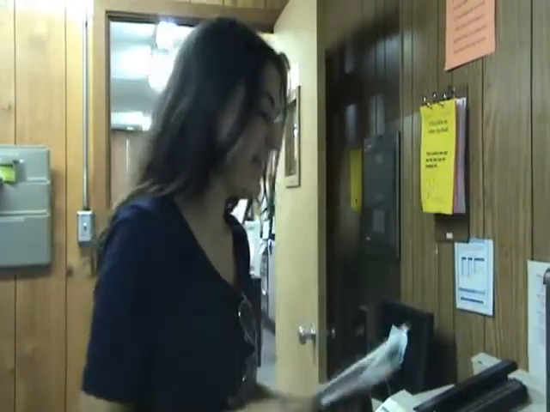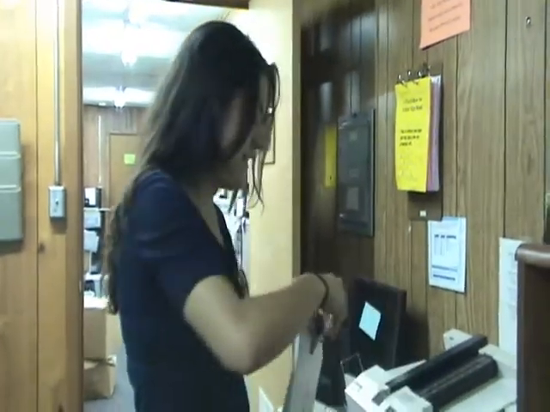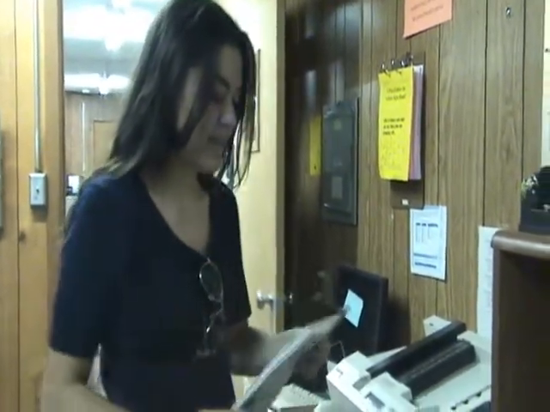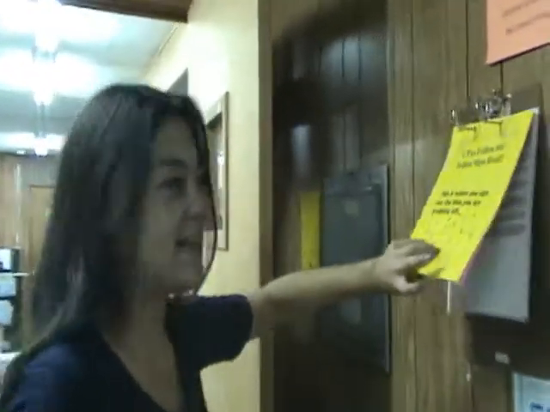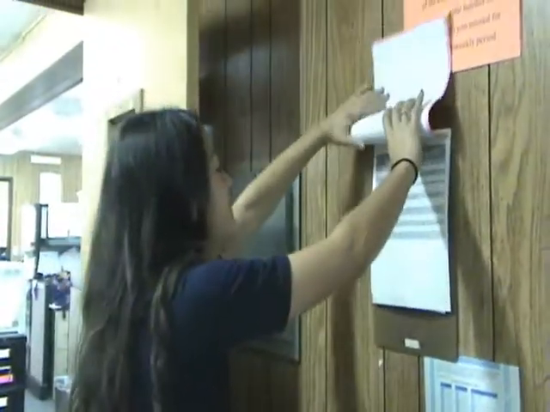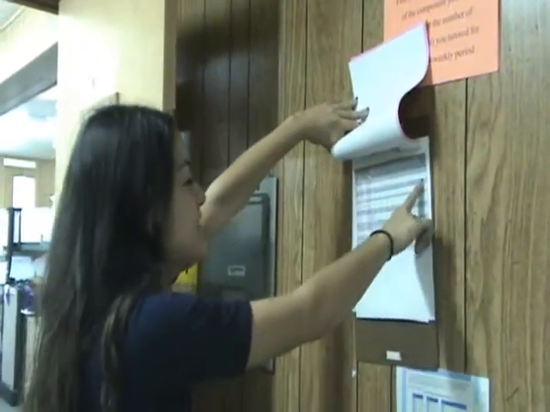You're going to attach it to your meeting data along with your CalSUP applications from the school. Clip this all together and put it in the CPA box. Your last step is to come over to this sign out log where you're going to find your name and sign out when you turned in your data.